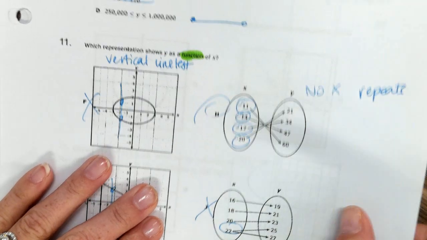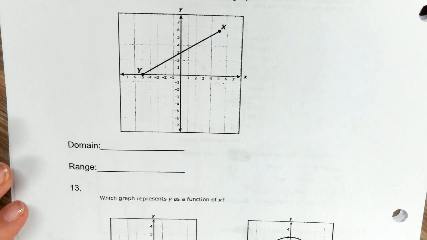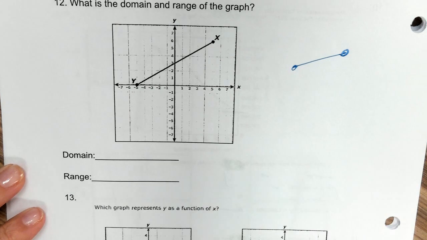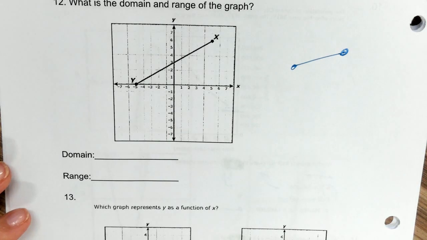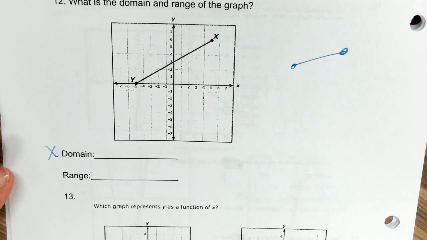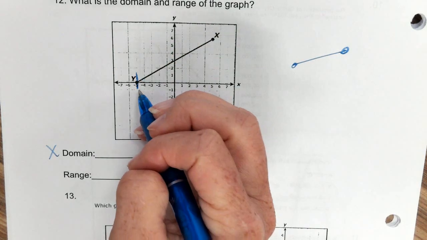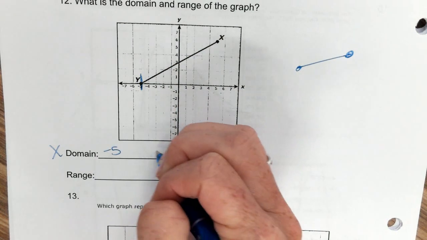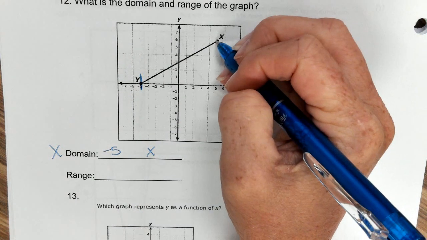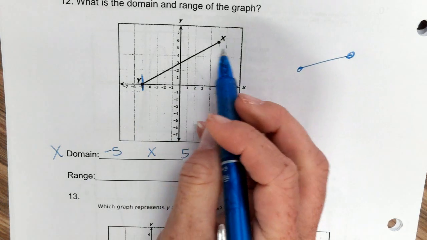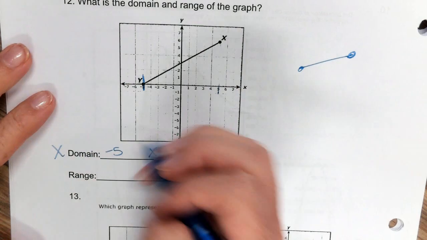Number 12. Number 12 wants you to write the domain and range of this. It is a dot connected to a dot, so this is a compound inequality. Remember, your domain is your x's, so that's furthest left to furthest right. The furthest left it goes on the x-axis is -5. X goes in the middle. The furthest right it goes is here at 5.